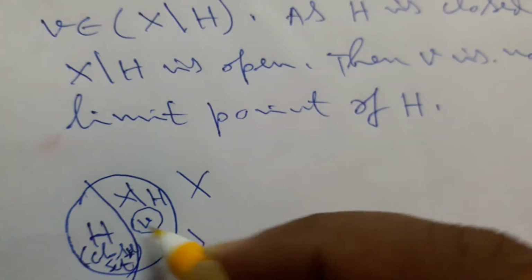Certainly V is not a limit point of H, so V is an element of the open set. So V is an interior point, not a limit point of H. We find a neighborhood of V, say NV.